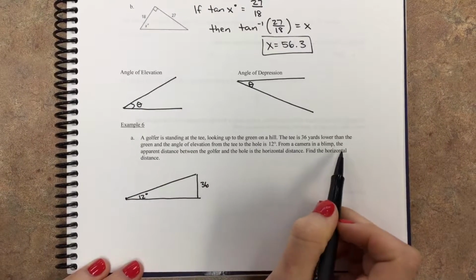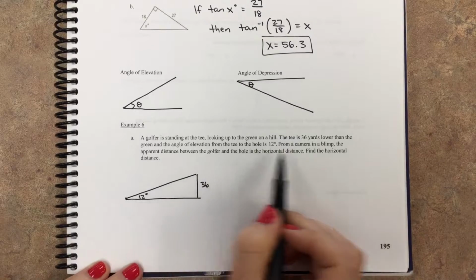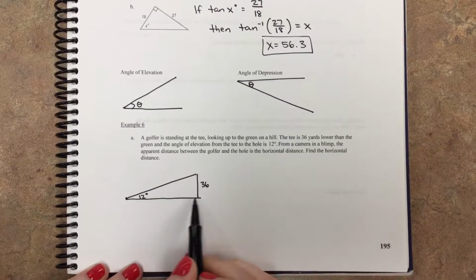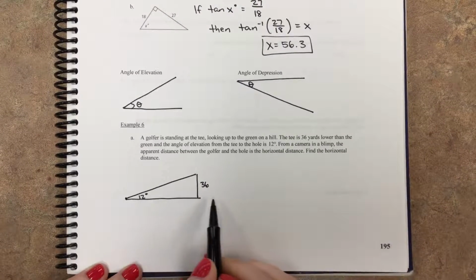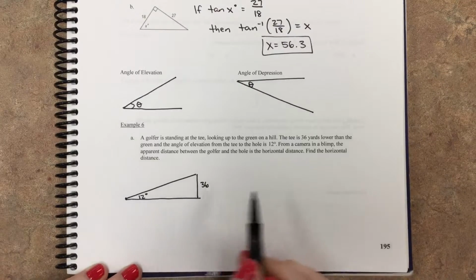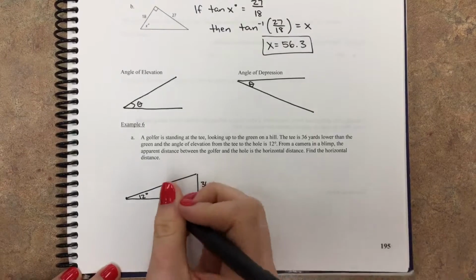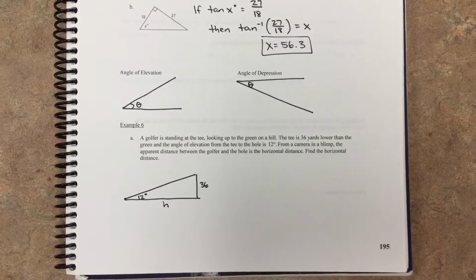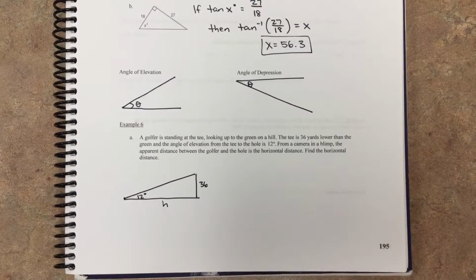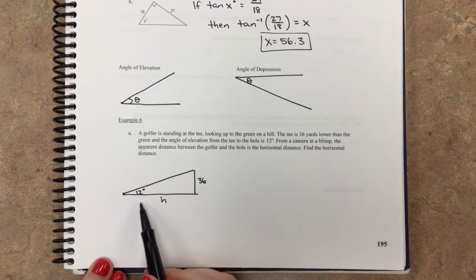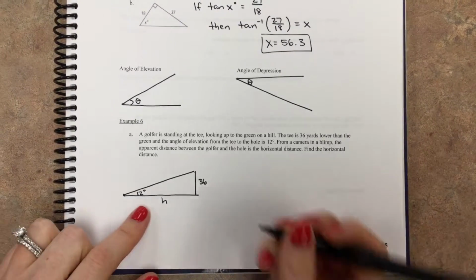From a camera in a blimp, the apparent distance between the golfer and the hole is the horizontal distance. That is this horizontal distance right here. All right, so just basically looking at it, not this measurement, but we're looking for this horizontal distance. So let's use h for horizontal distance. So that's what we want to figure out. All right, so if we look at 12 degrees, we have the opposite and adjacent, so we would use tangent.